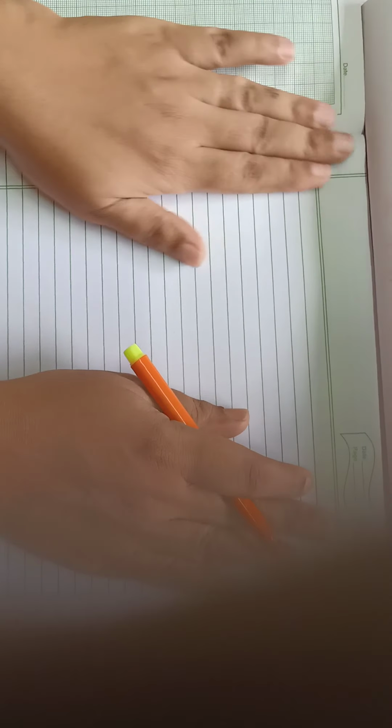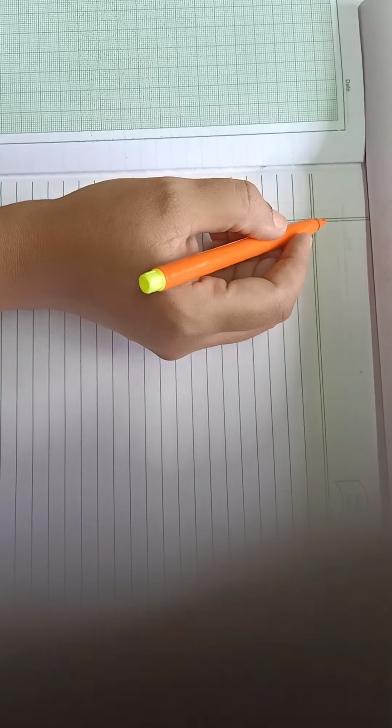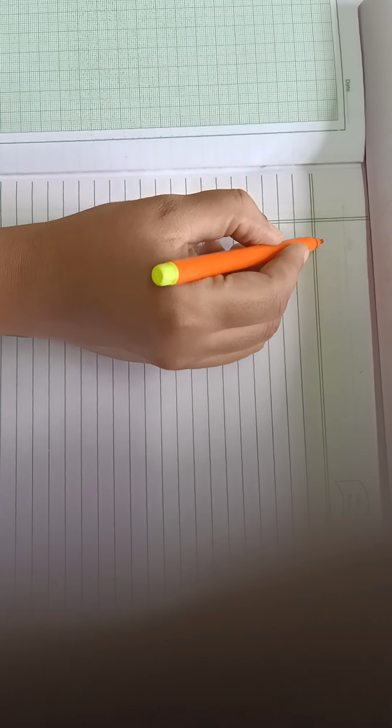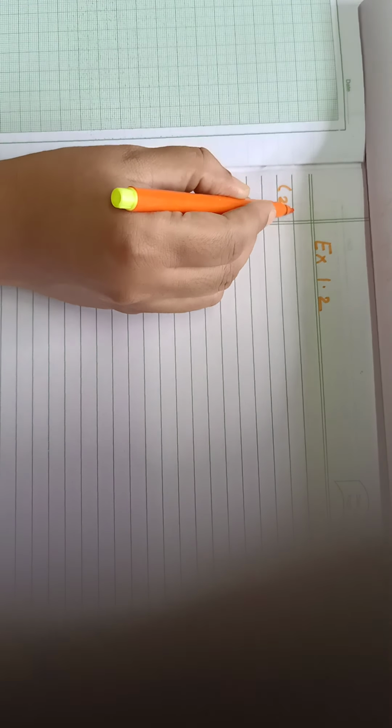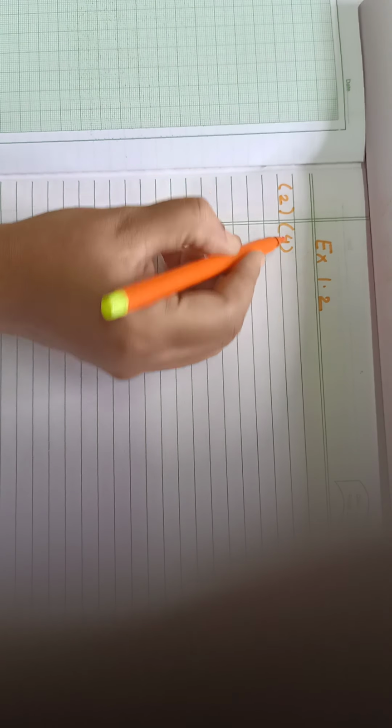Now, in graph book, step number 1 is you write down the sum. Let's write down the sum. Again, I am taking the sum from exercise 1.2, question number 2. Let's solve question number 4 from it.